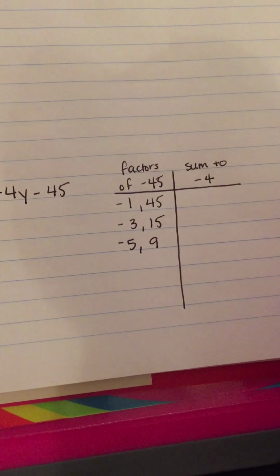So let's see. 24. So negative 24 and 2, negative 2 and 24. Well, that gives me a negative 22, and that gives me a positive 22. So the only other factors I haven't tried yet are negative 6 and 8 and negative 8 and 6.